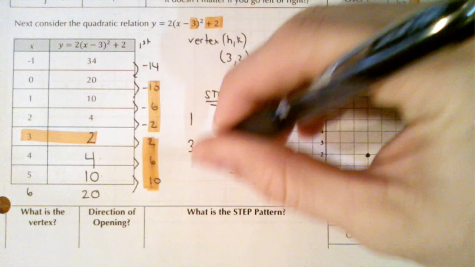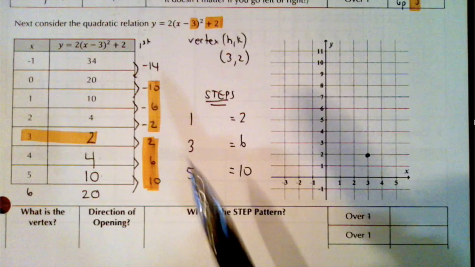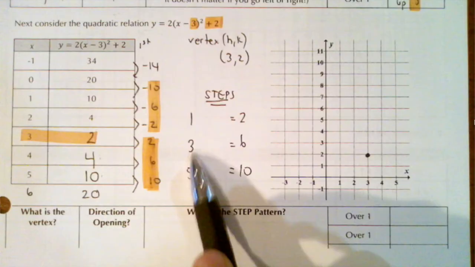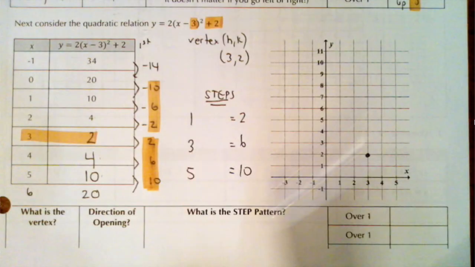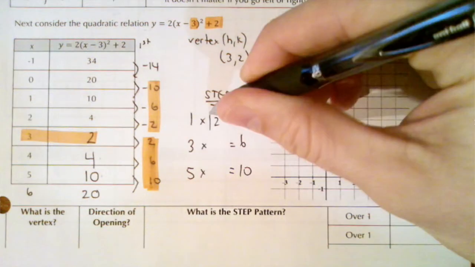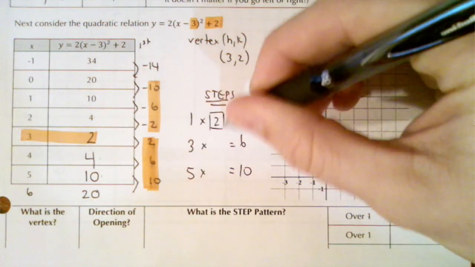If you think about it for a second, you might see what's happened. Something's happened to 1, 3, 5 to make it 2, 6, 10. And what's happened is all those original steps have been multiplied by the number 2. The question is, why have they been multiplied by 2? And if you think, you might be able to figure it out.